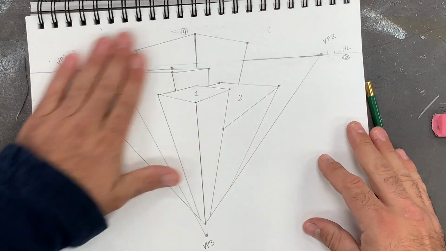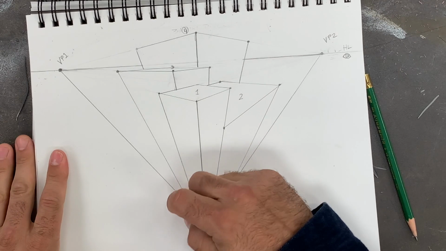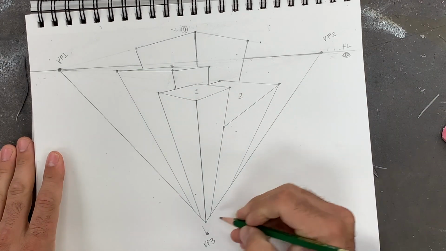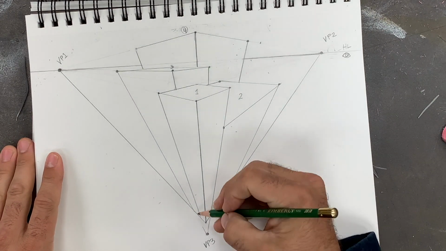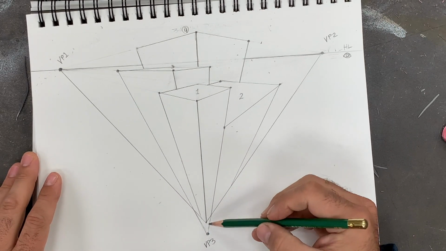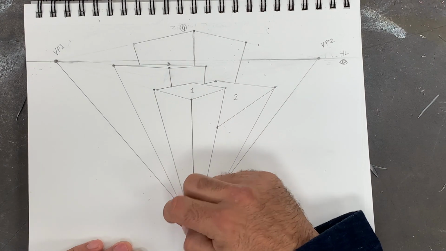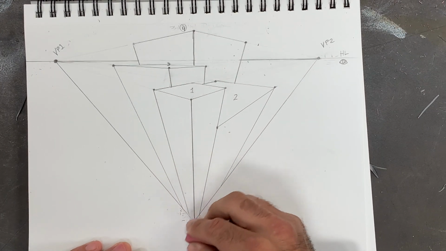We're almost done, gentlemen. There's a couple more things that we have to do. Now, you guys should have these lines down here. Should have erased these extra lines.